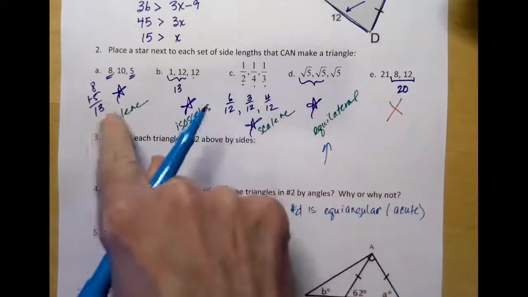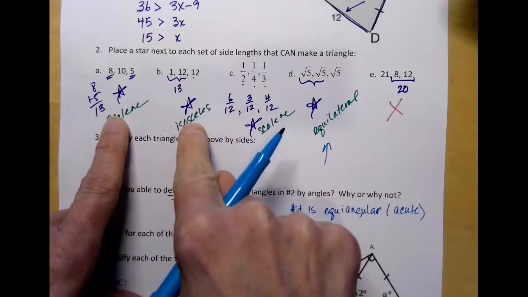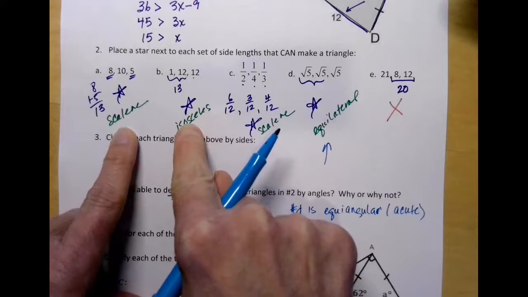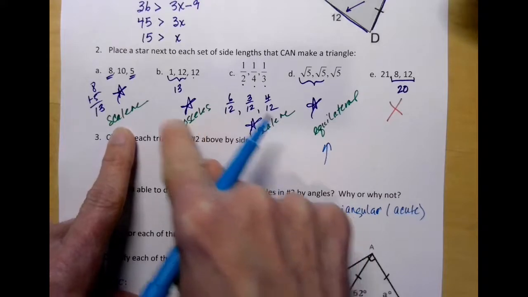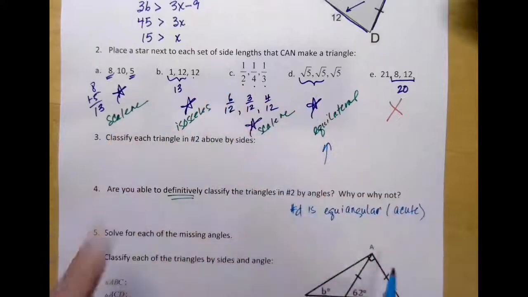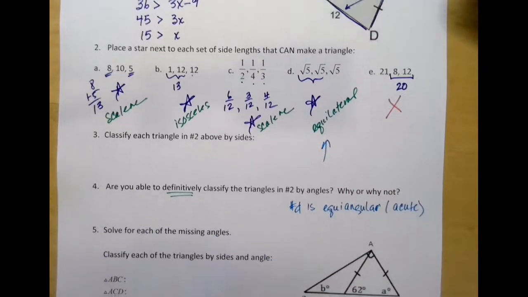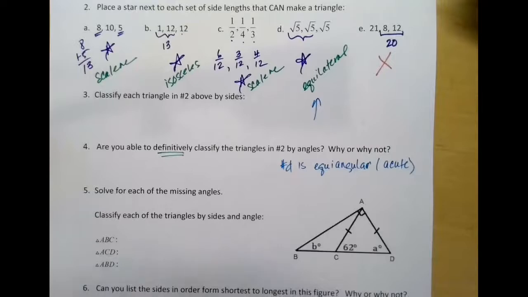Even though I'd like to say I know that this is going to be a real skinny isosceles triangle, I can't guarantee it without some kind of method of proving. And so not being able to say anything about these ones, I need some more information. I can make guesses, but this is the only one that I can definitively say. And guess what? That's what's going to happen in today's lesson. We're going to talk about how we can do this.